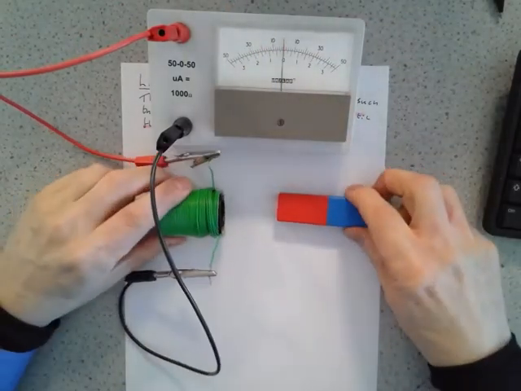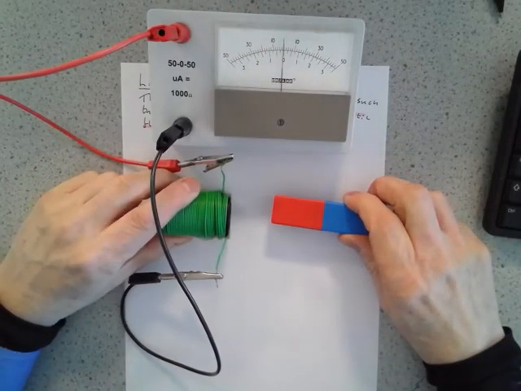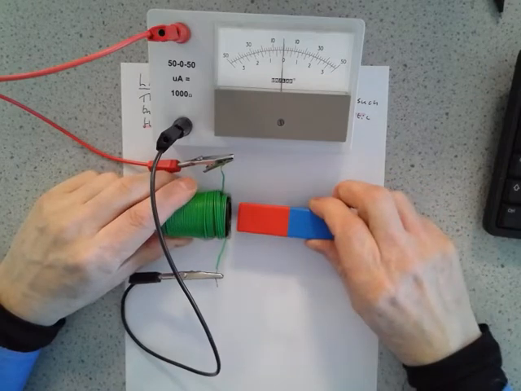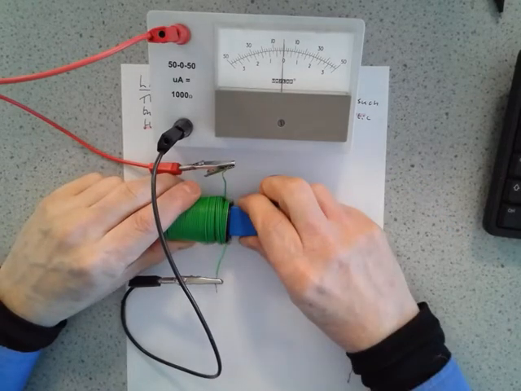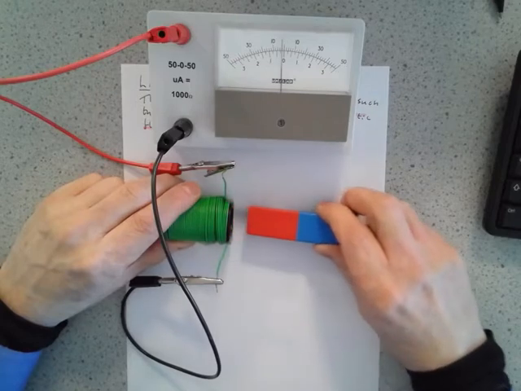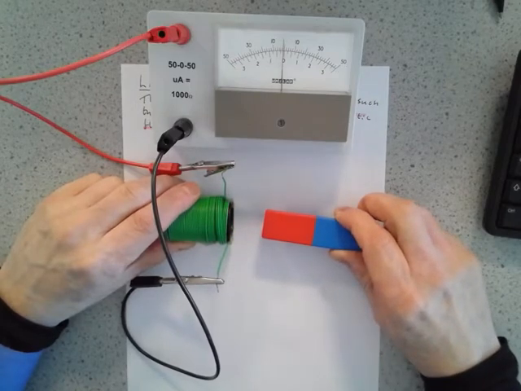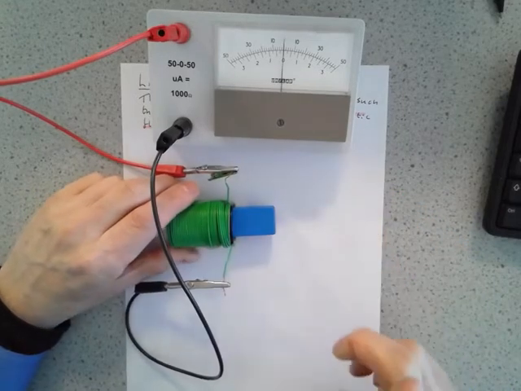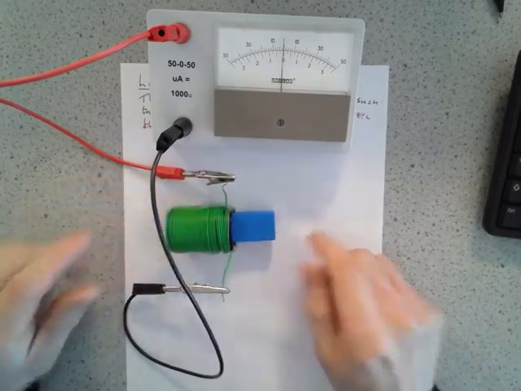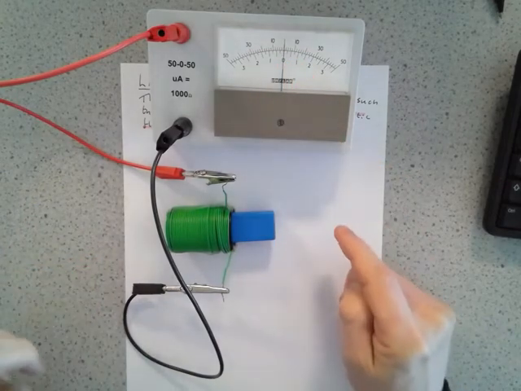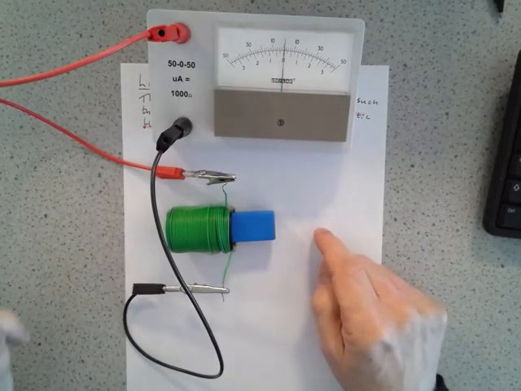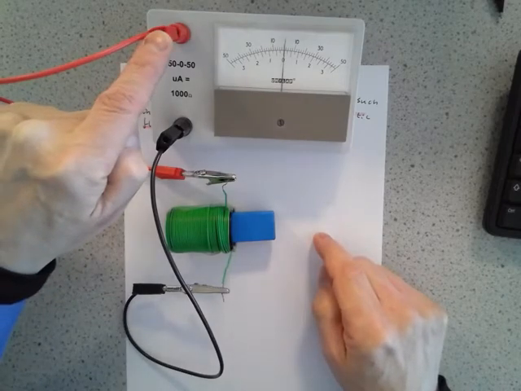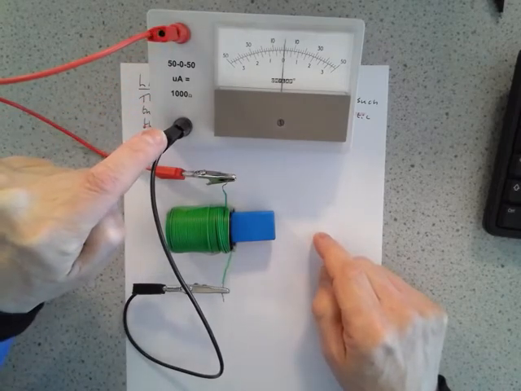Okay. Now, if I push the magnet towards the coil like so, did we see that? And pull it out again. I'll do that again. If we push the magnet in, can you see that the needle deflects to the right? Now, the needle deflecting to the right is a positive current, and that means that current is flowing in on the positive side and out on the negative.